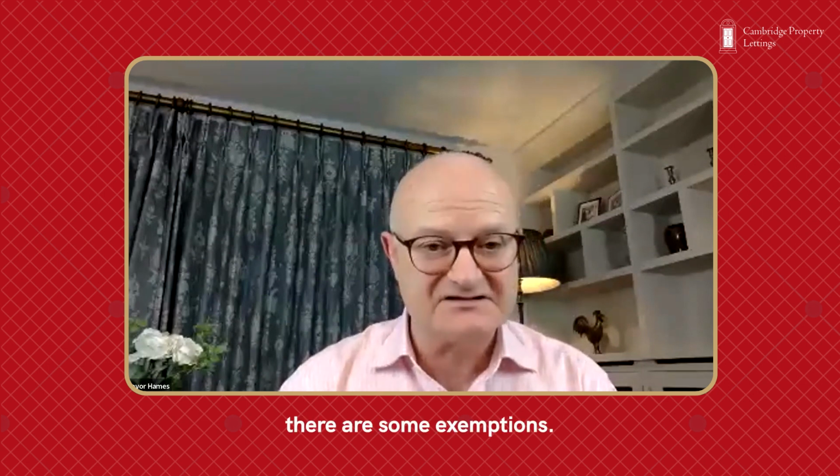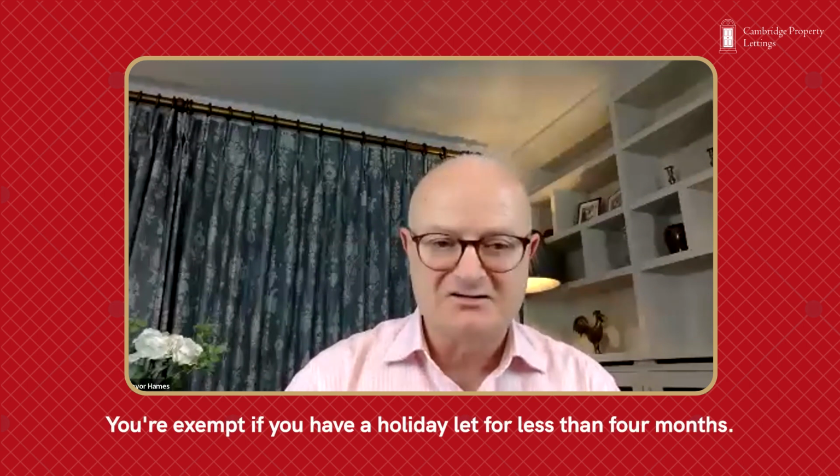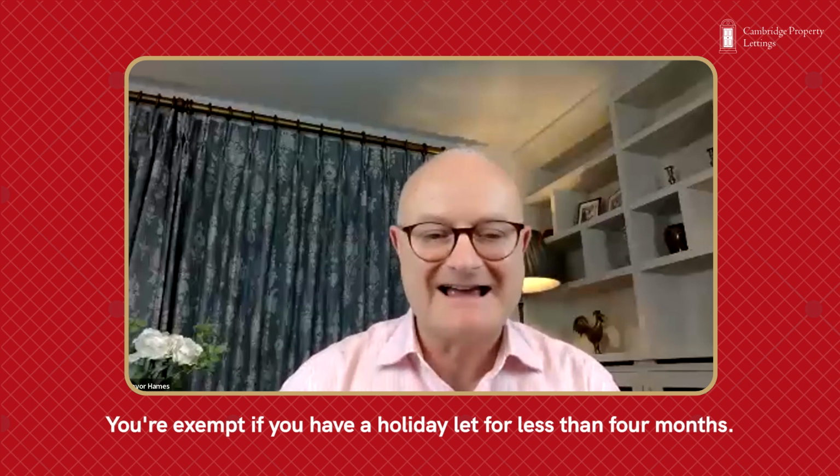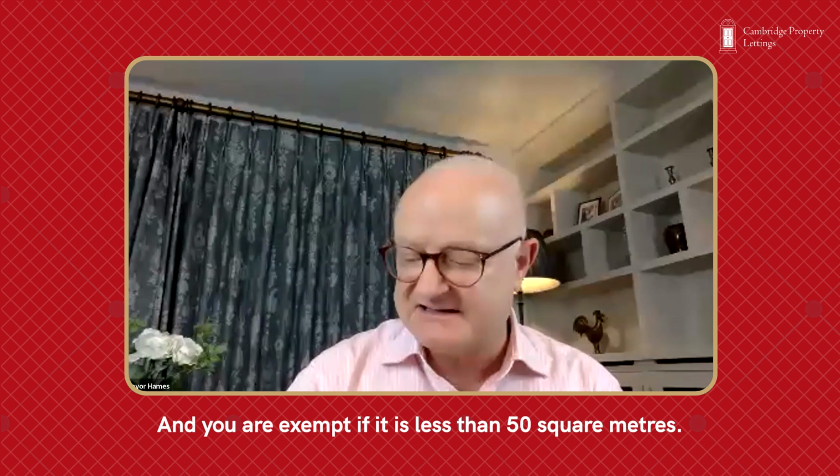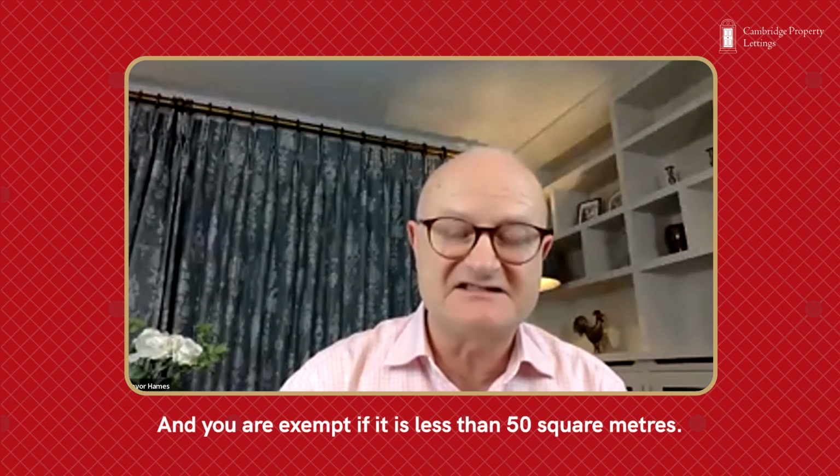There are some exemptions. So you're exempt in some cases if you have a listed building, not automatically. You're exempt if you have a holiday let for less than 4 months. And you are exempt if it is less than 50 square meters. Otherwise, you must have an EPC.